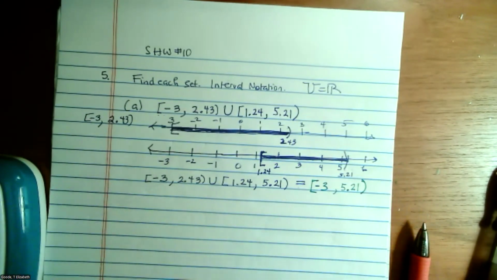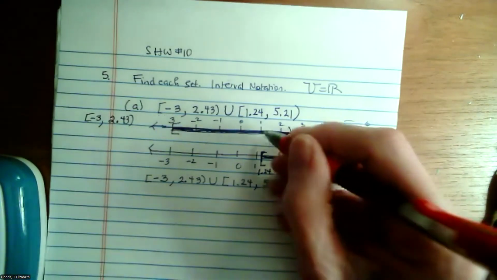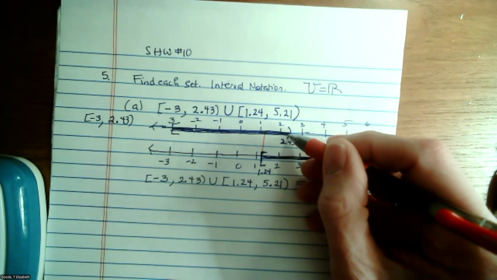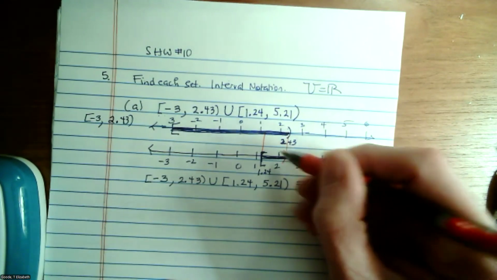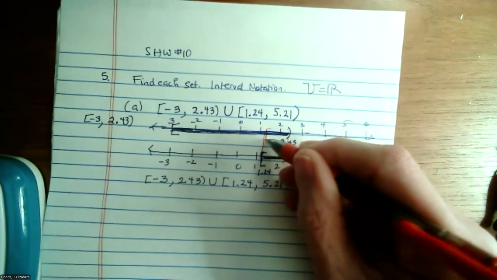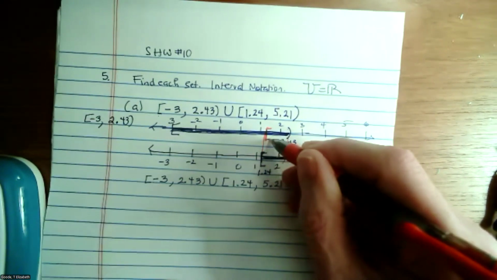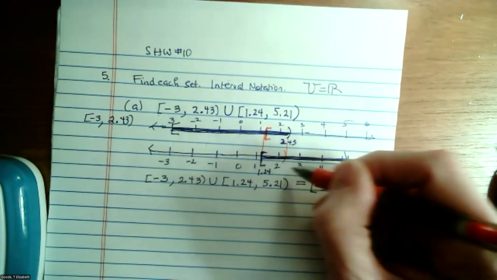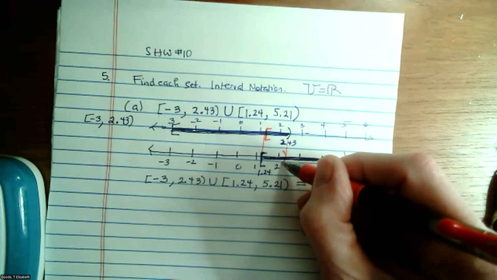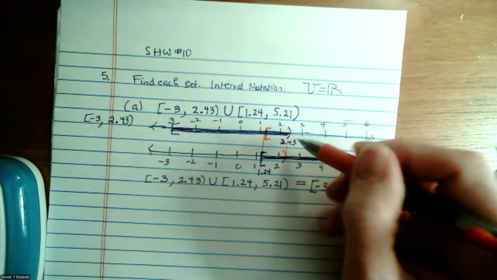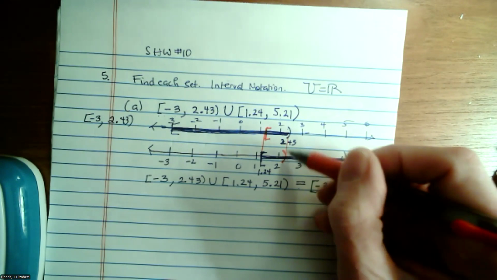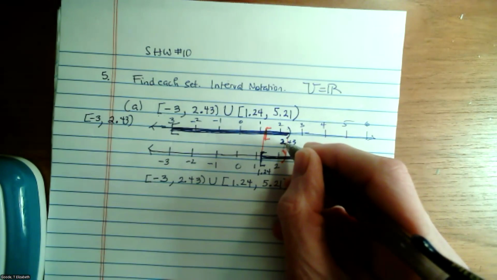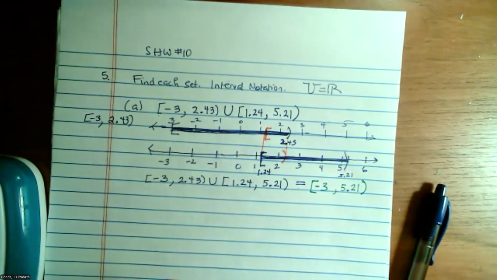And now we can use the same picture to look for the intersection. The intersection is the overlap. It includes this endpoint because it's included here and it's in here. But it doesn't include this endpoint because, even though 2.43 is in the bottom set, it's not part of the top set, see?